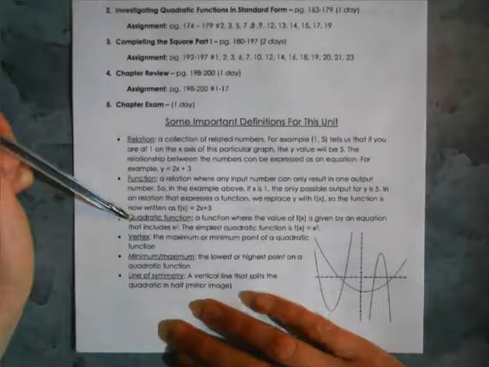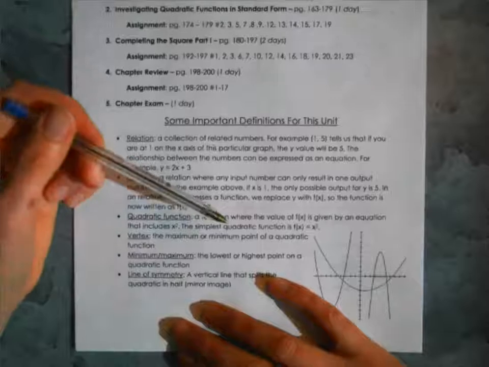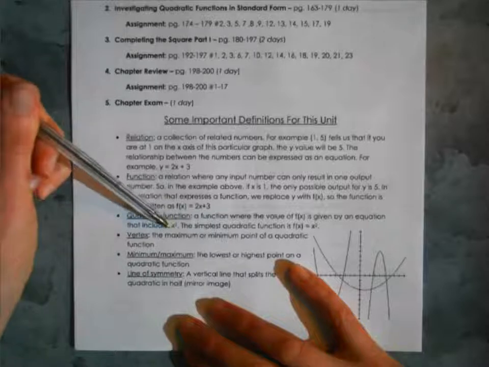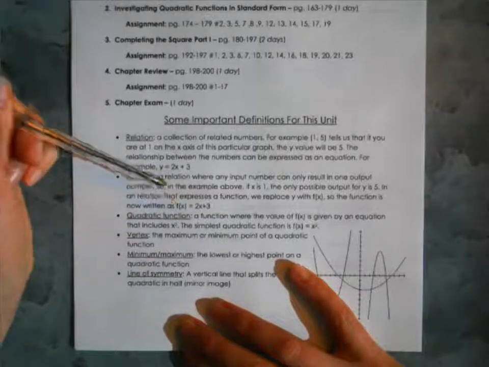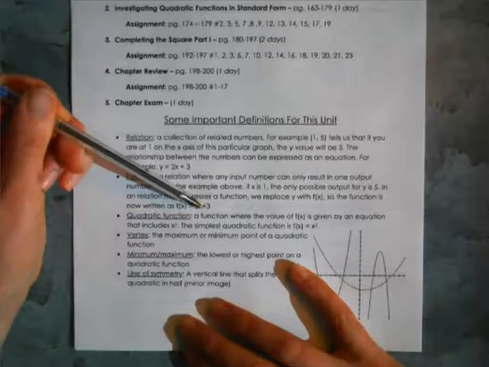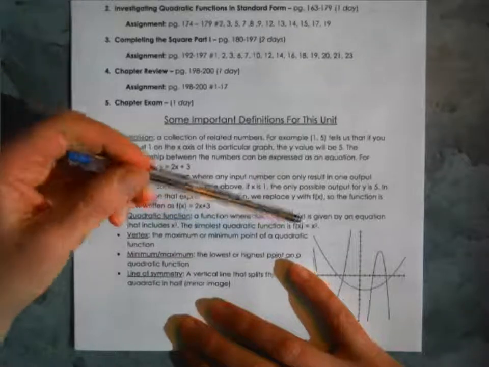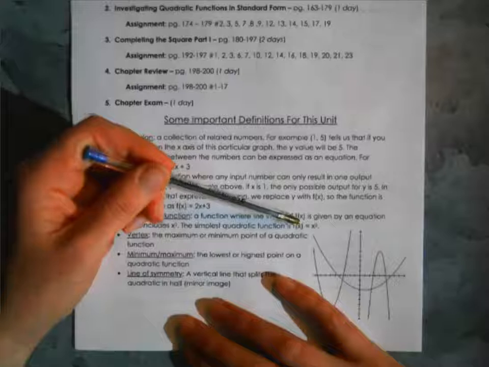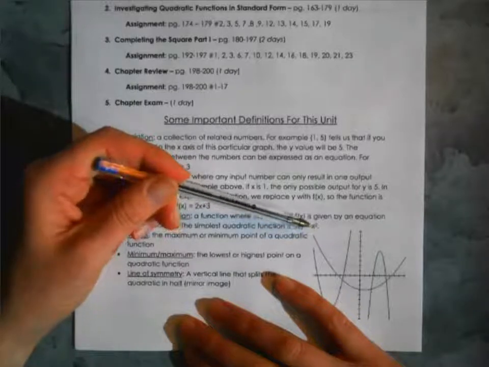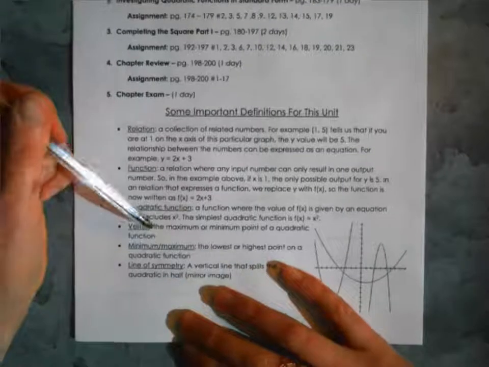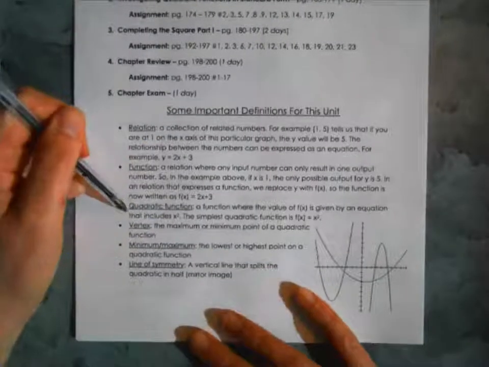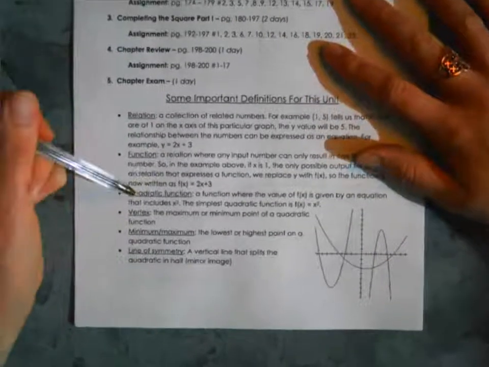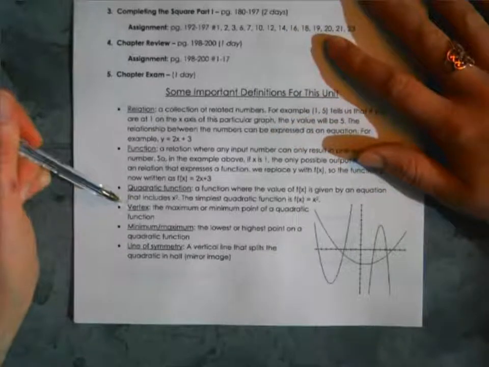So getting even more specific, what is a quadratic function then? Well, a quadratic function is one where the value of f of x is given by an equation that includes x squared. Okay, so a quadratic function is just a function where you have an x squared value in it. The simplest possible version of that is just f of x is equal to x squared. And so that would be where your y value is going to be whatever number of x you have, squared. We're going to look a little more at an example of what a quadratic function is in a minute. So if that doesn't totally make sense to you yet, we'll get to it, and hopefully when you see an example, it'll make more sense.